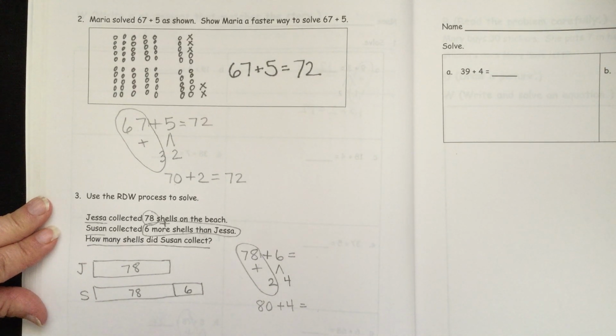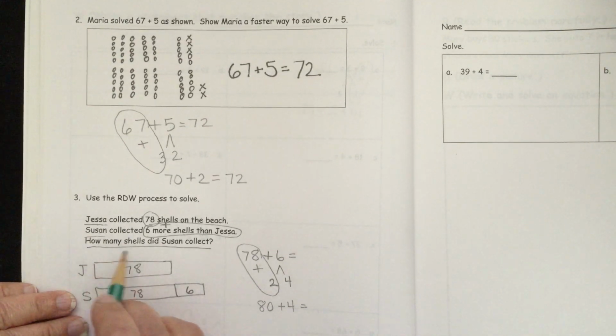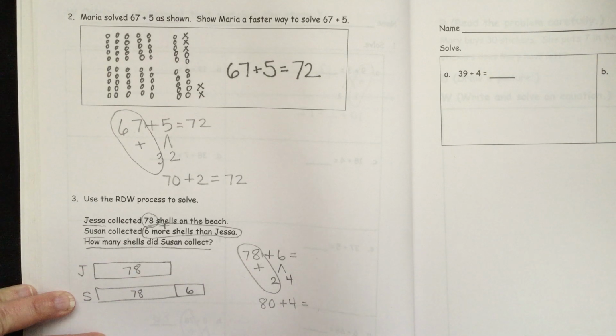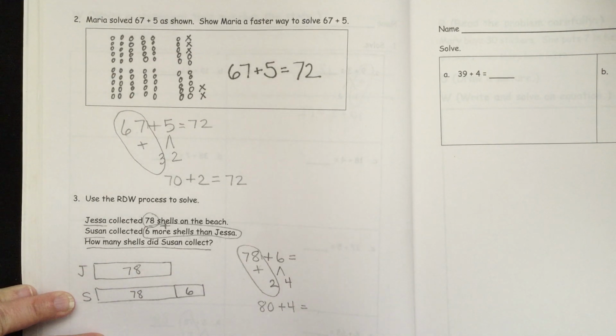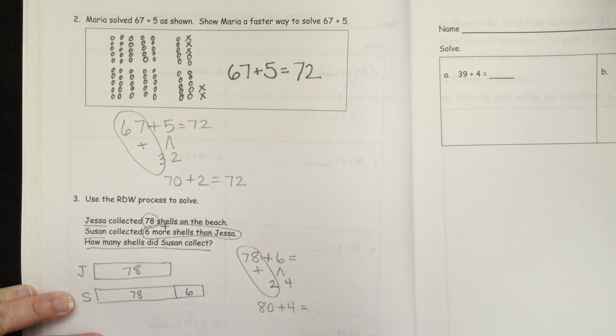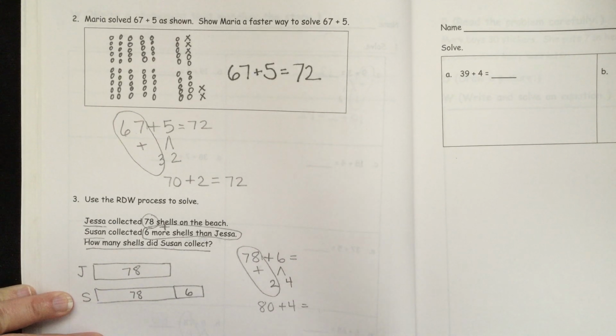And then remember, you need to write that sentence. How many shells did Susan collect? Susan collected, okay, you'll put your answer there. Blank number of shells.